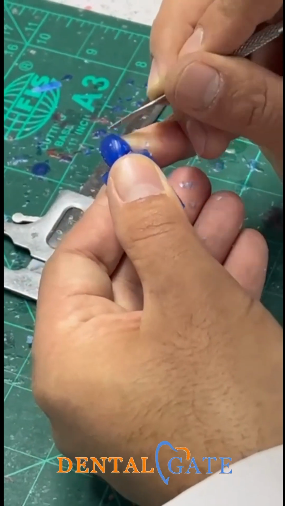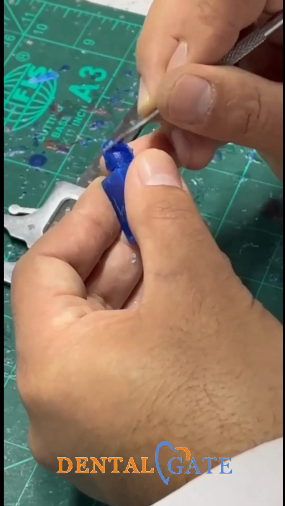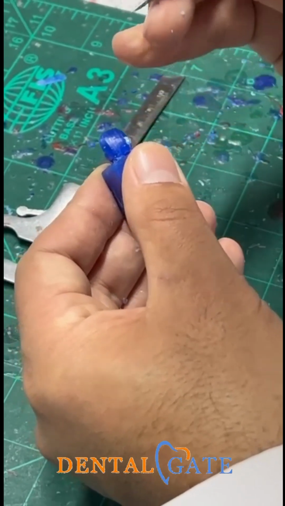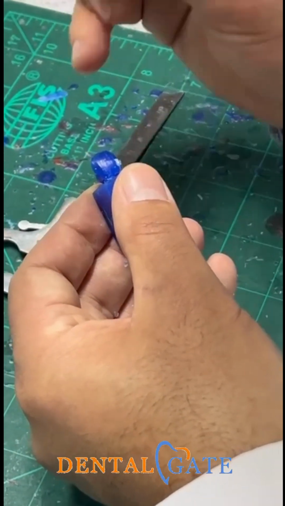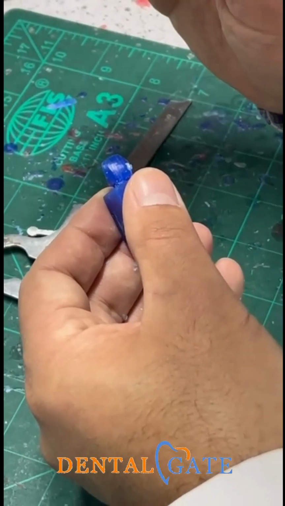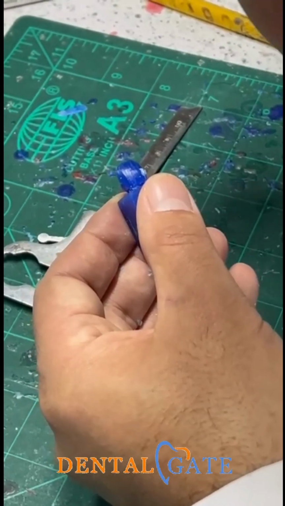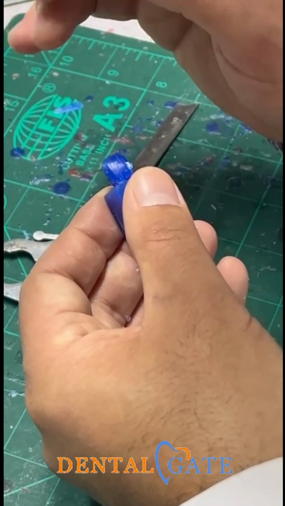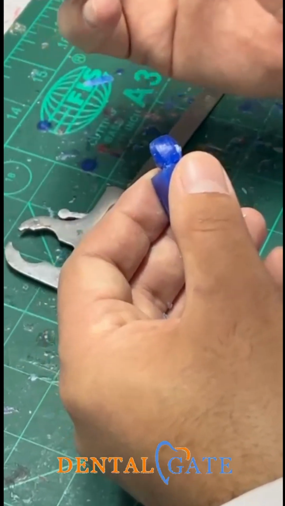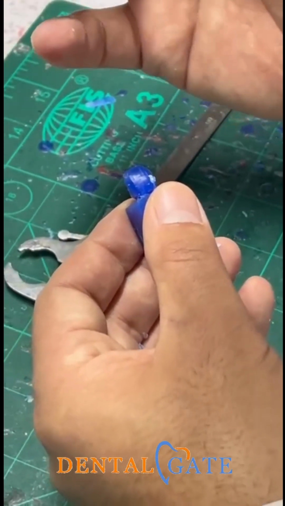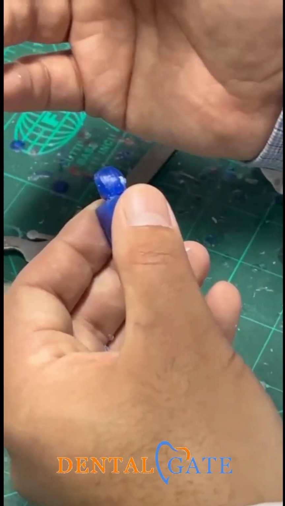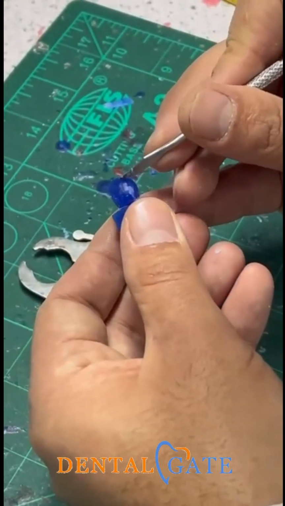So please don't speak about the grooves and mamelon now. Just make a labial aspect. I need a curvature now. Don't make any advanced anatomical landmark now, because I need the correct outline. I need a correct curvature now. I need a correct contact area. I need a correct proportion now.